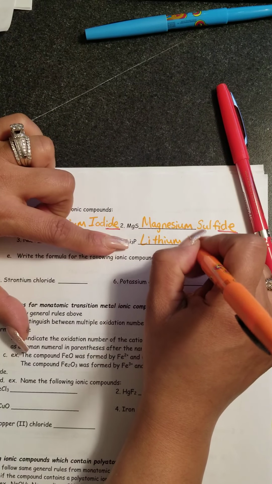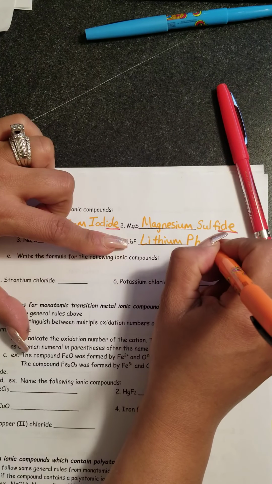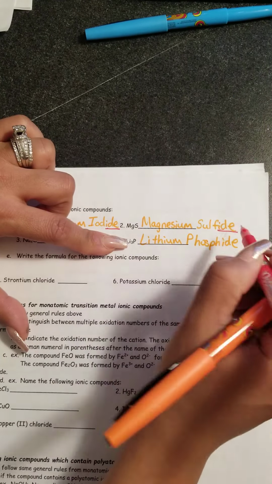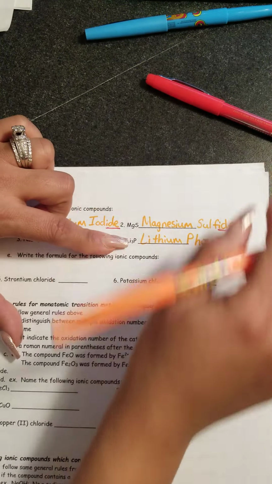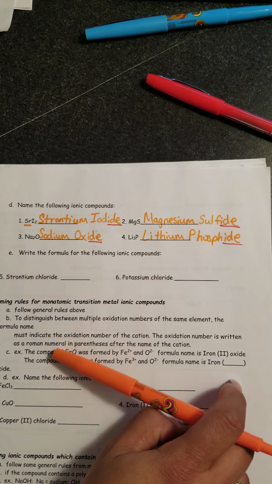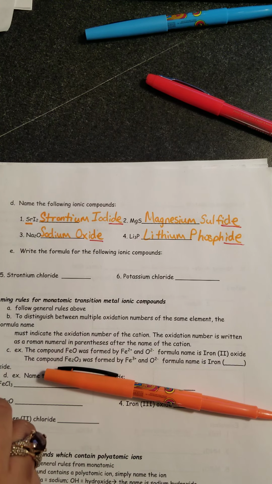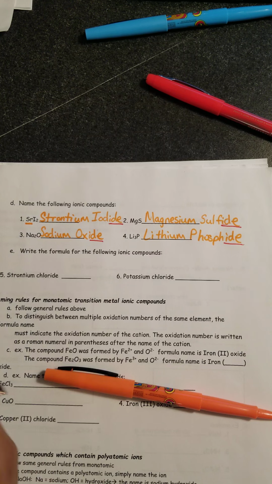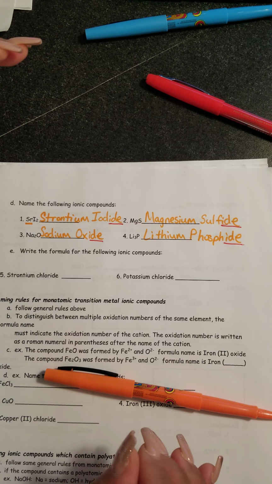Phosphorus, we're going to go with the root, phosph, and then I-D-E. How easy is that? Pretty easy. I would have to say between the ionic and covalent, definitely the covalent has a little bit more rules to it. And the ionic is very, very simple.